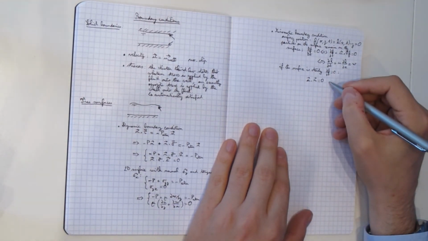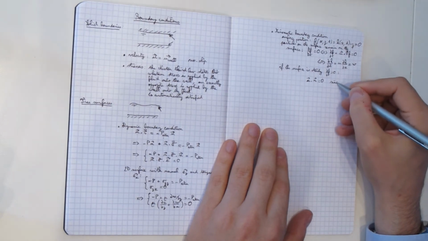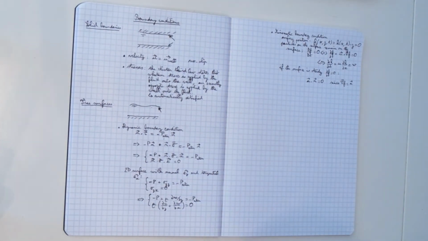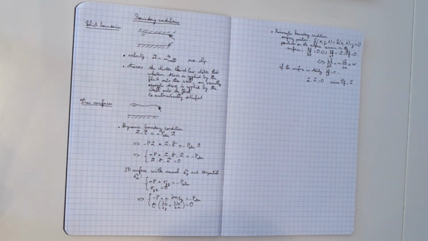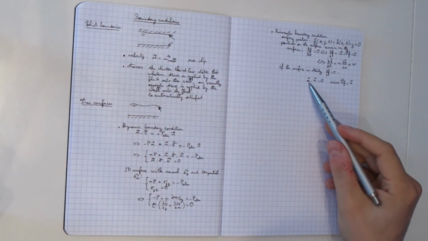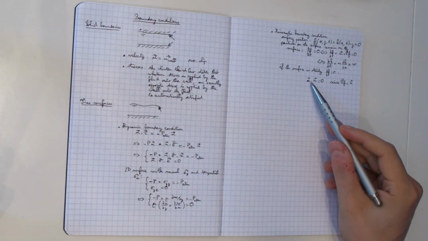And this is the case because the grad of f is the normal vector. The gradient of that function tells you the normal direction. And this is an interesting remark because if the surface is steady, this means that there is no normal velocity to the surface.